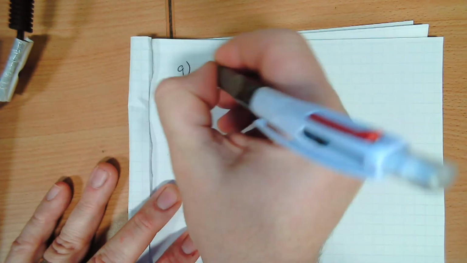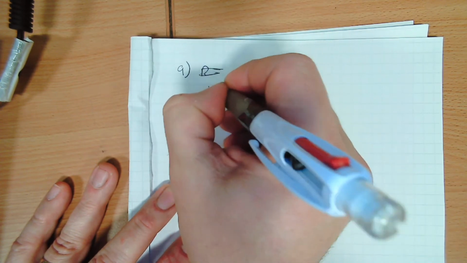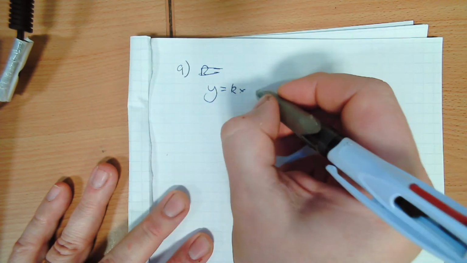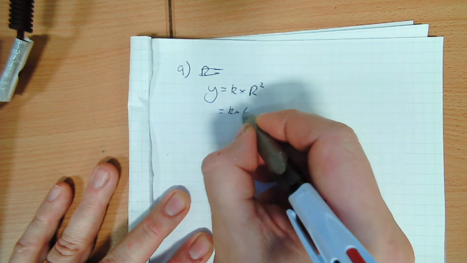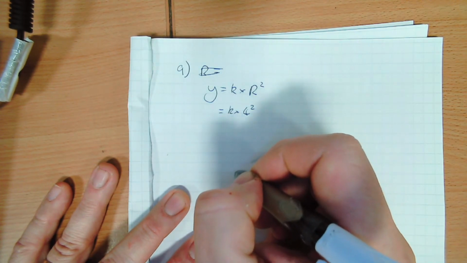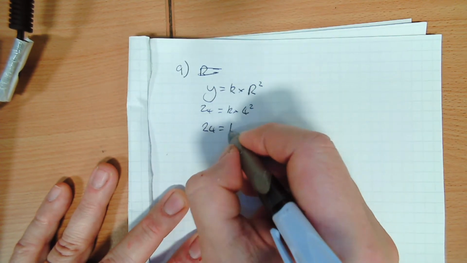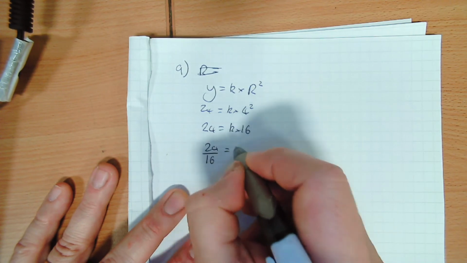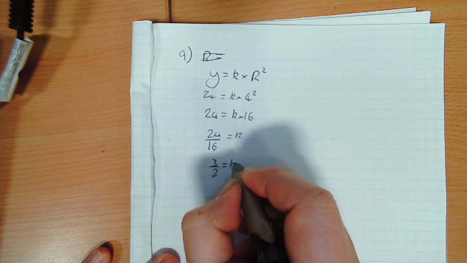Okay, question 9. R is directly proportional. No, that's not true. y is directly proportional, equals k times, that means directly proportional, to r squared. When r is 4, y is 24. So 24 equals k times 16. Divide both sides by 16. And then I can simplify because these are both multiples of 8. So 3 over 2 is k.